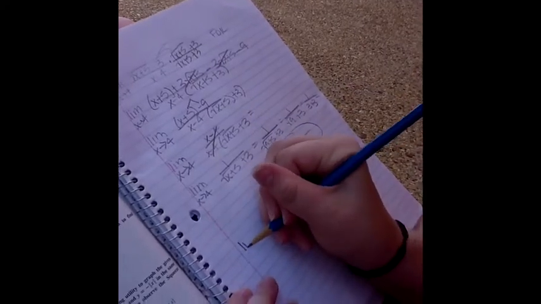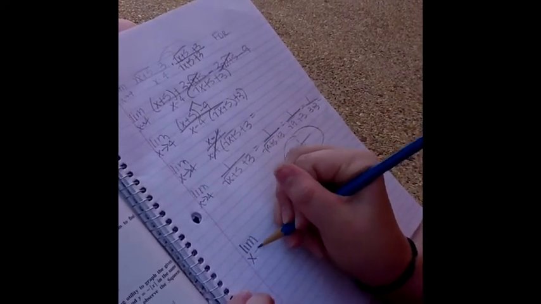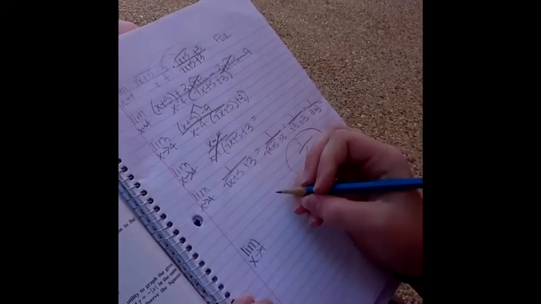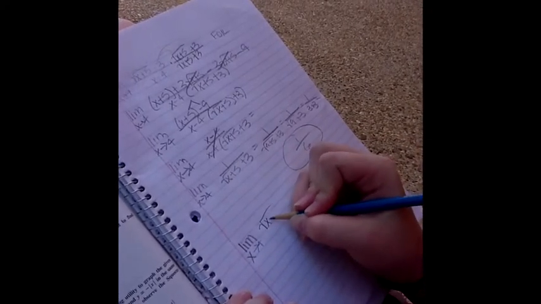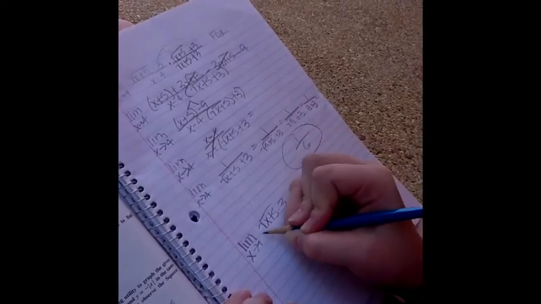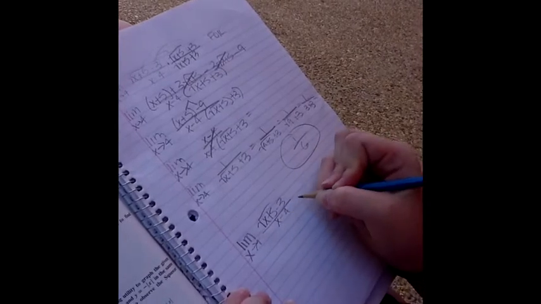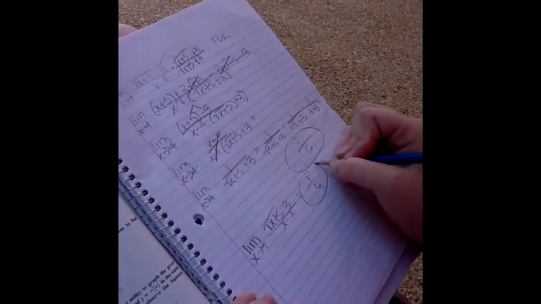So overall, you get the limit as x approaches 4 of the square root of x plus 5 minus 3 over x minus 4 equals 1/6. And that's your answer. Did you get that, Brenda?